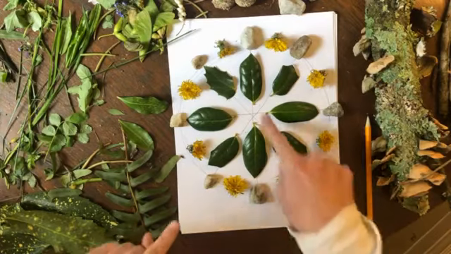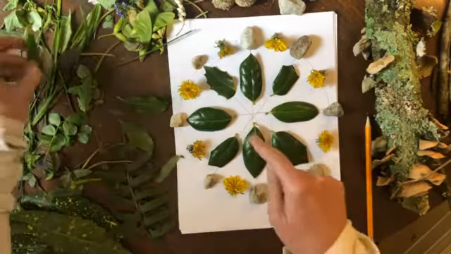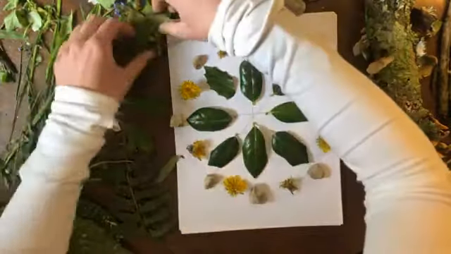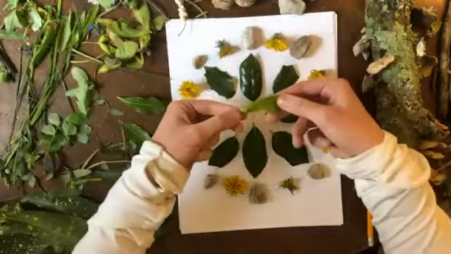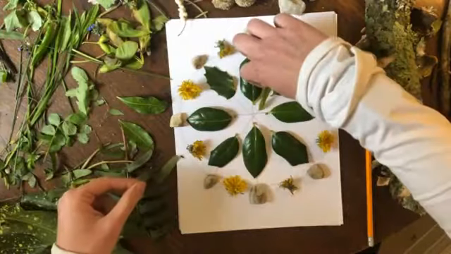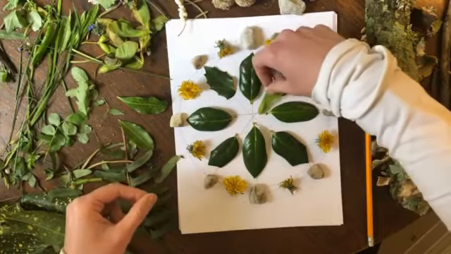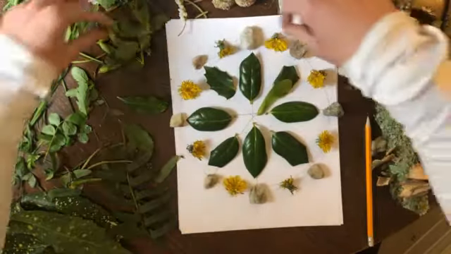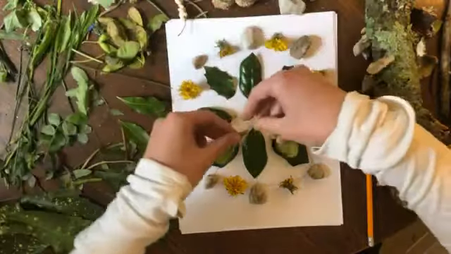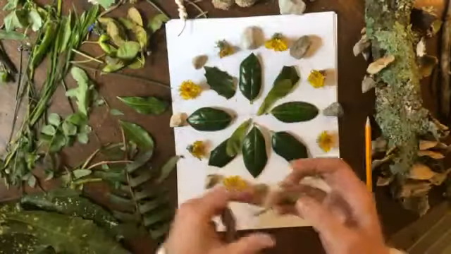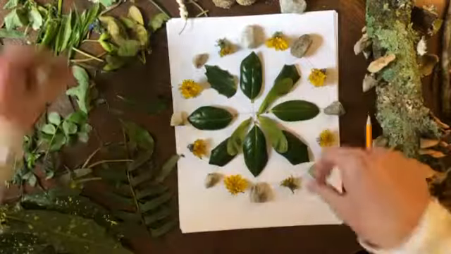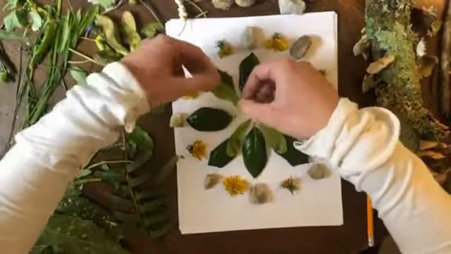All right, that's looking pretty cool. I think I need something in the middle. I can use, ooh, let's see. I love these guys, these little helicopters. So maybe I'll put them in between or on top, maybe? I don't know. This is the fun part about making nature art, is you really have to play with unique materials that you maybe have never used before.